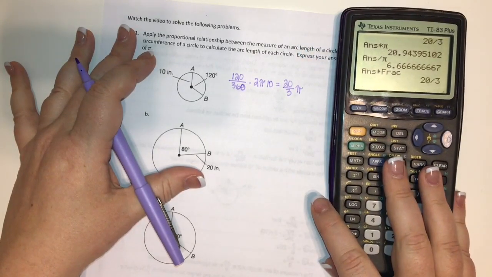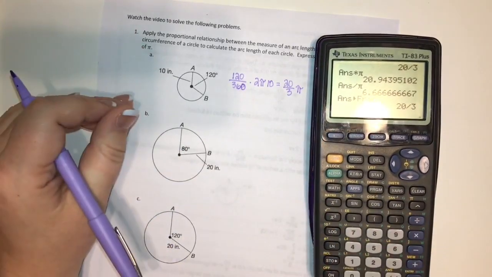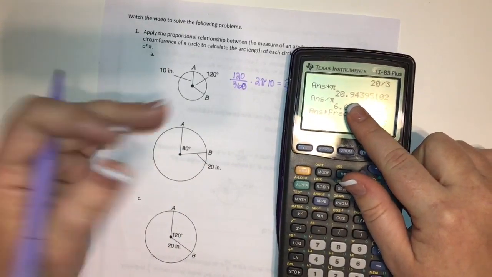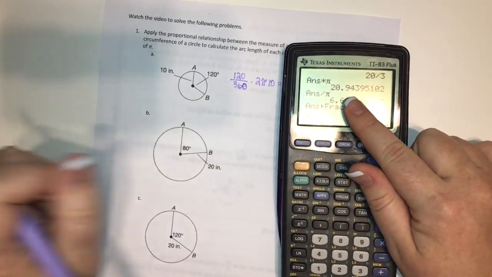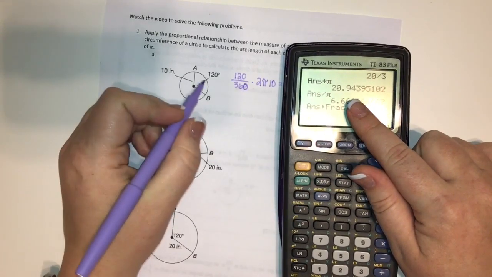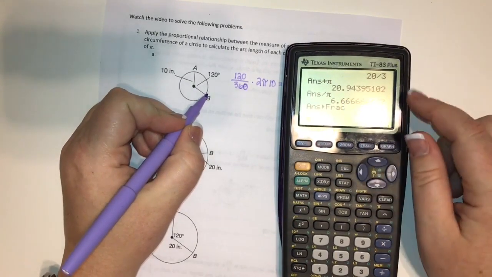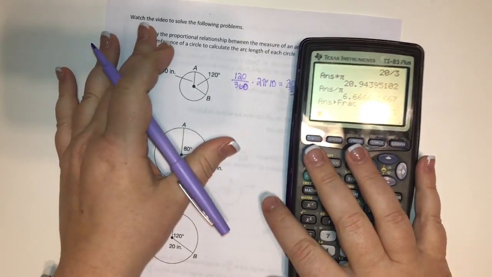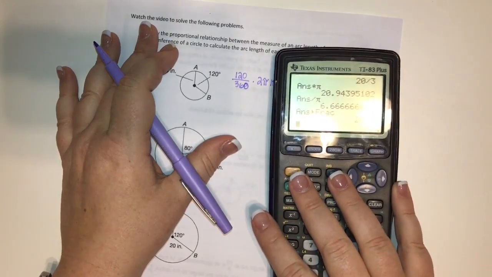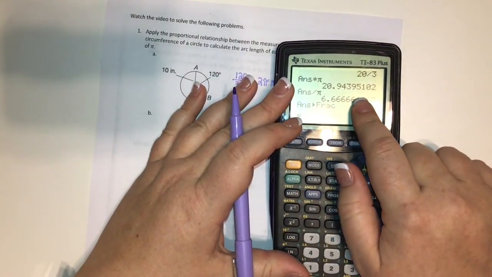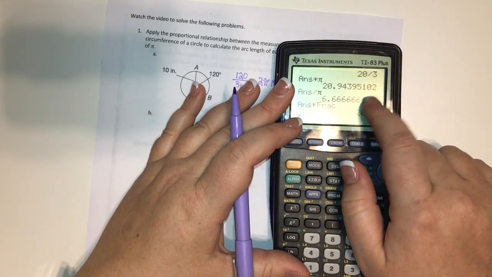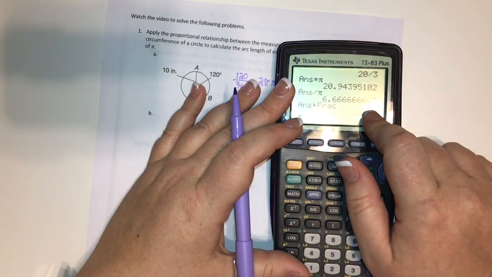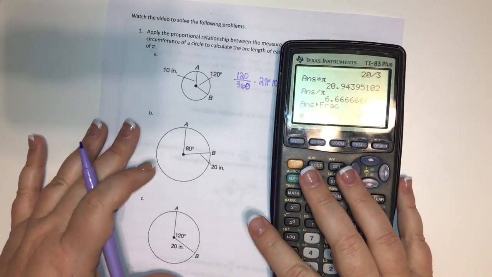One thing to notice is that this 20.94 just makes a little more sense to us. That's why typically I allow your answers to be in decimal form. 20.94 inches makes a whole lot more sense than 20 thirds pi inches. However, 20 thirds pi inches is the proper way to leave this because if you look, this is just a decimal and it goes on forever. So this is not an exact number. 20 over 3 times pi is a more exact number. However, it doesn't have as much meaning.